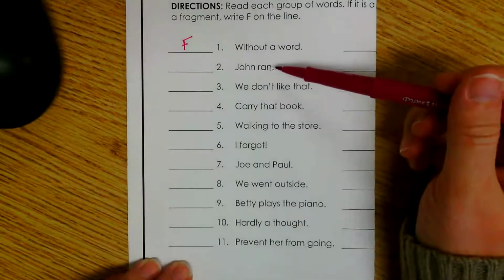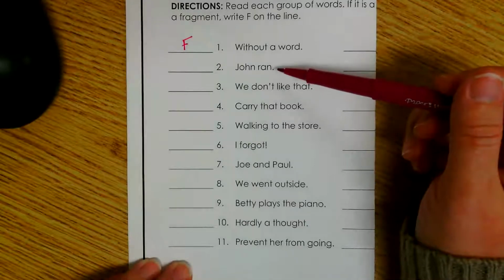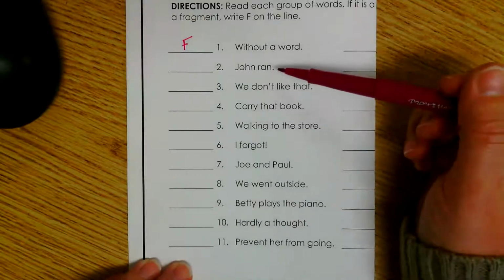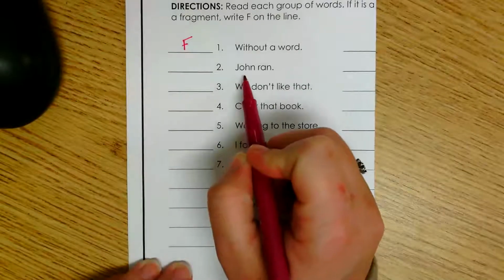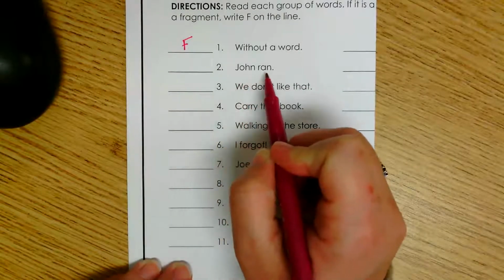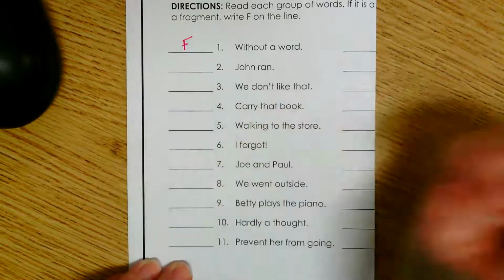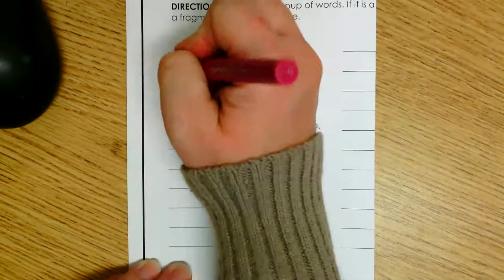The next sentence says, "John ran." Now, some of you might easily want to say that that's a fragment just because it's so short. However, John is who the sentence is about. There's your subject. Ran is what he did. That's your predicate. It's a very simple sentence, but technically this is a complete sentence. So we're going to put an S on the line.